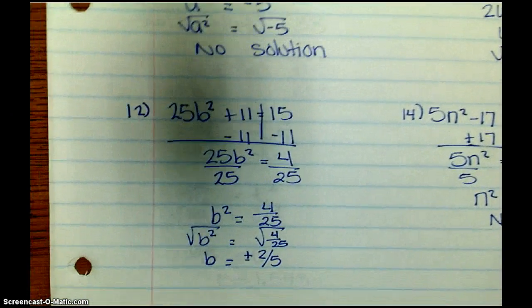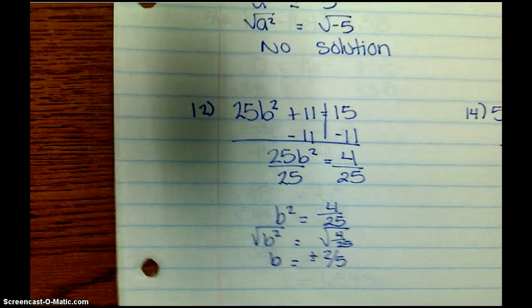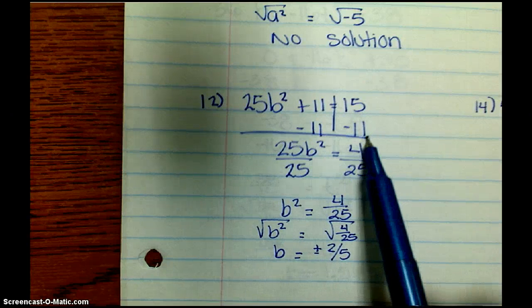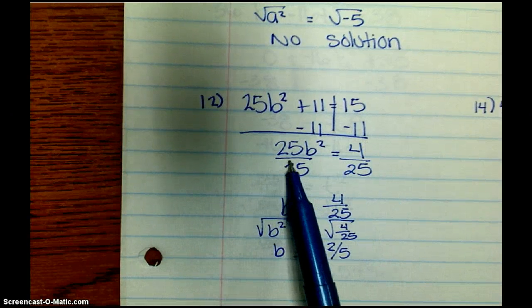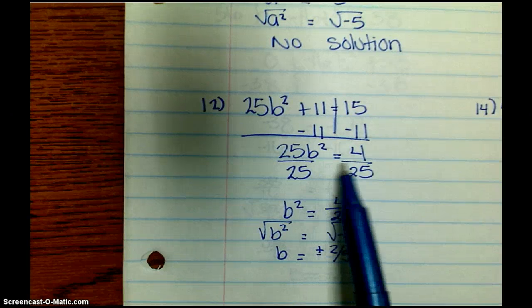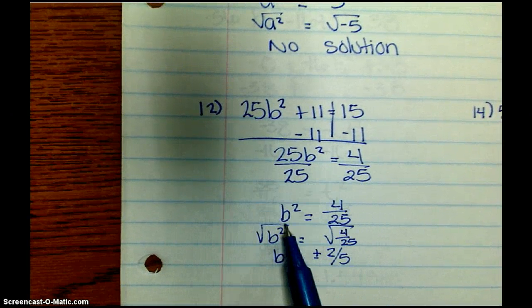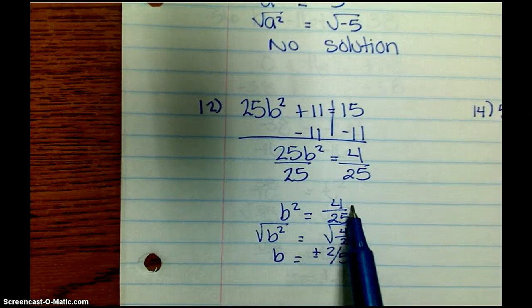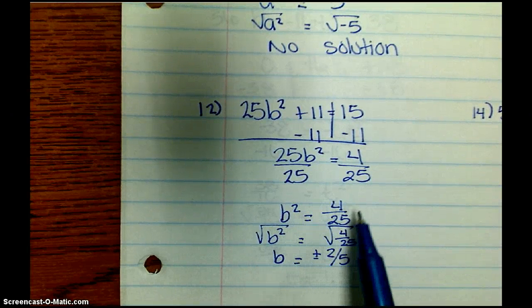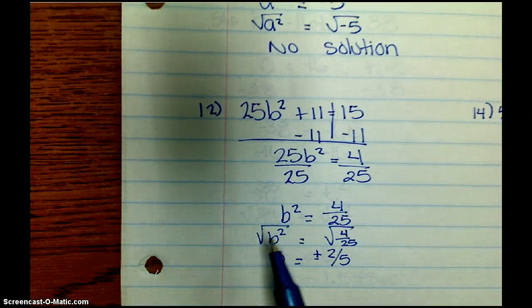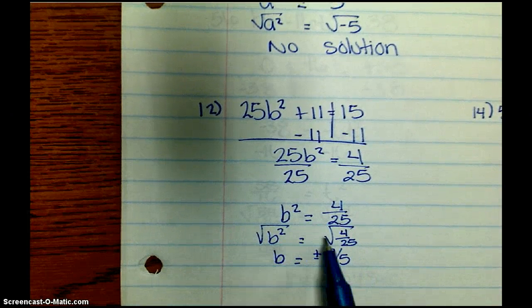Number 12 is a good problem to practice taking the square root of fractions. And so when you subtracted 11 from both sides, you were left with 25b squared equals 4. Divide both sides by 25. You're going to get b squared equals 4 25ths. I didn't simplify because I recognize these two as perfect squares. I'm going to take the square root of both sides.